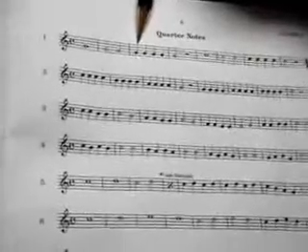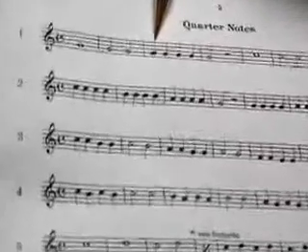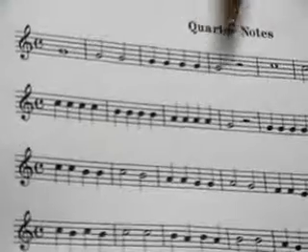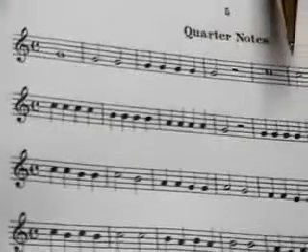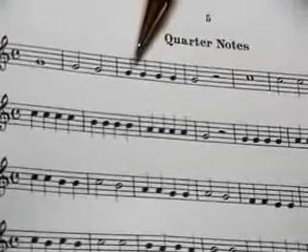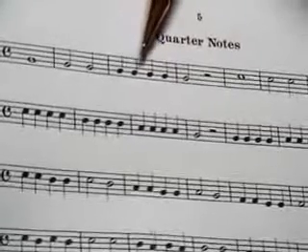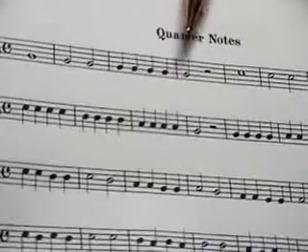What I wanted to point out was quarter notes. This is what a quarter note looks like. They get 1 beat each. So 1, 2, 3, 4. Every measure will take up 4 beats, regardless of whether they're notes or rests. Every measure will have 4 beats in it.